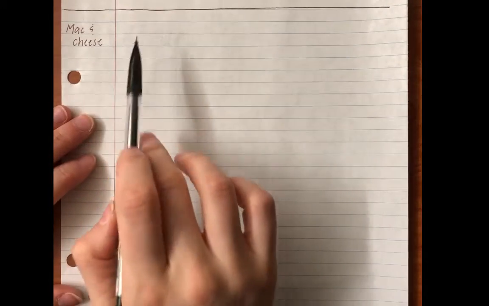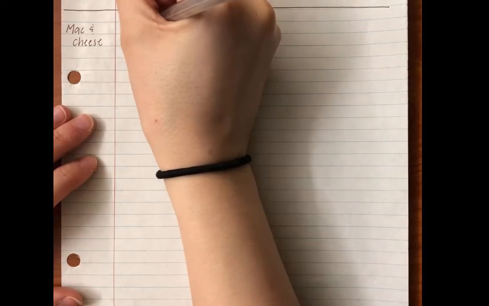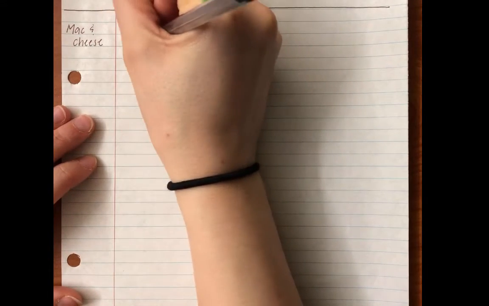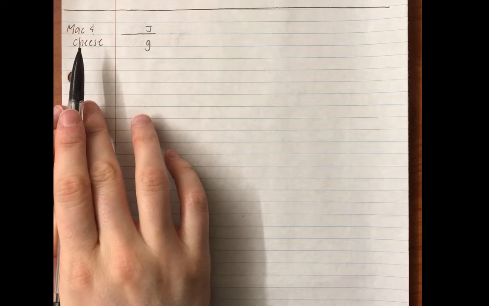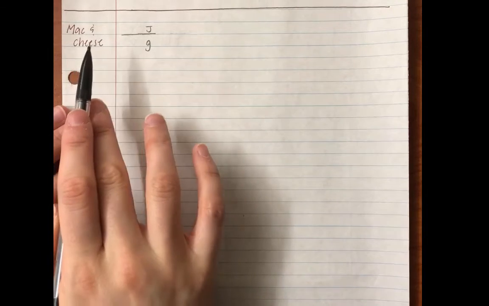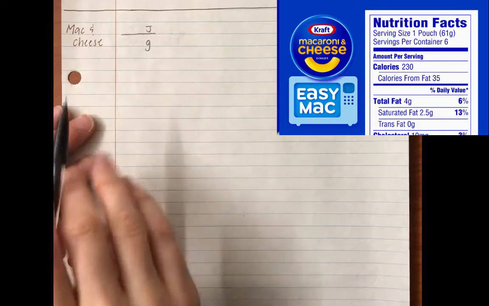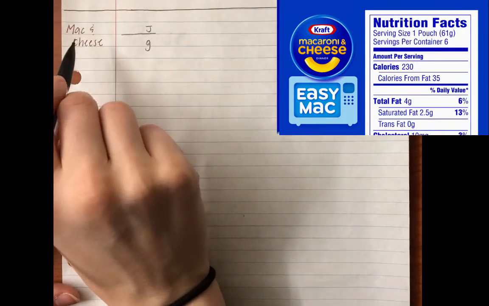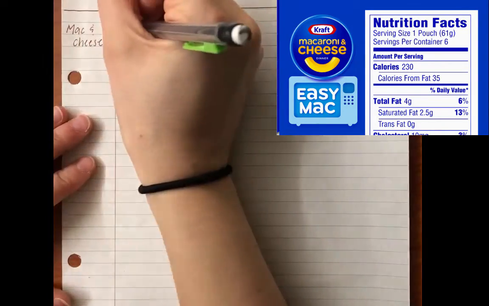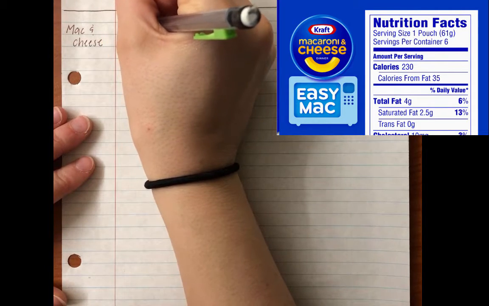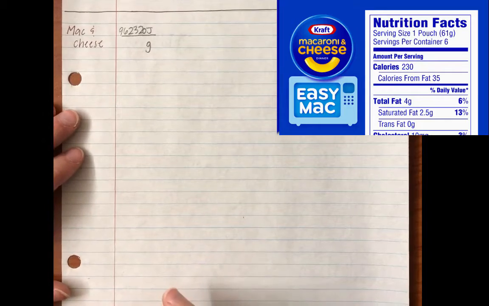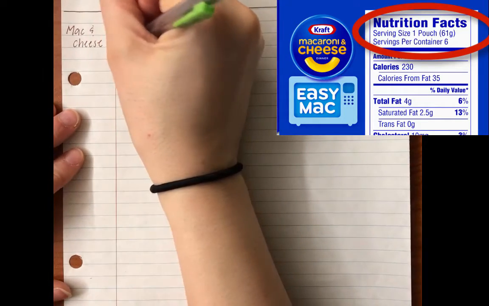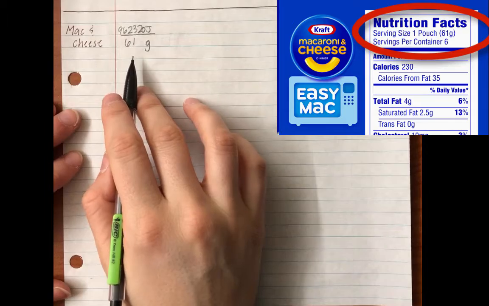So based on the conversions in the first part, we figured out the amount of heat for one serving size. I'm going to be doing this question based on the Easy Mac. I found in the first part that my Easy Mac was 230 food calories, which was 962,320 joules for one serving size. And I found that one serving size, based on the nutrition label, was 61 grams.